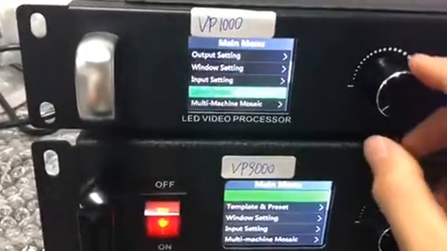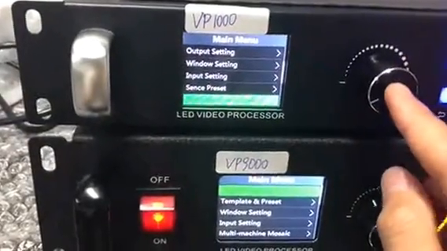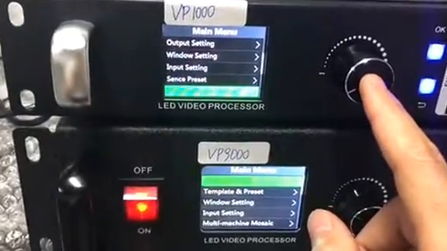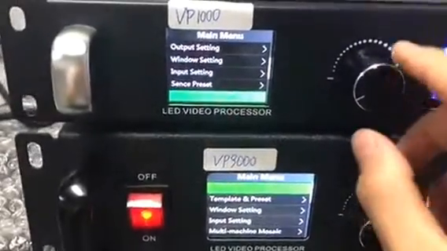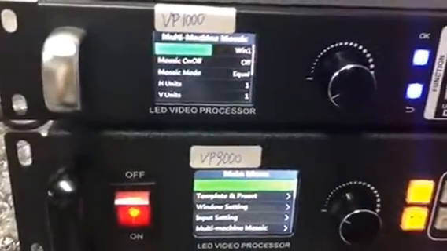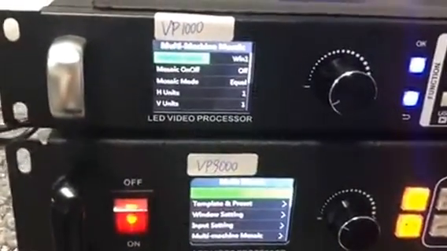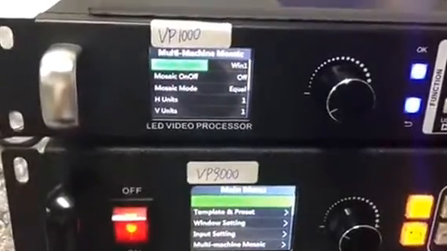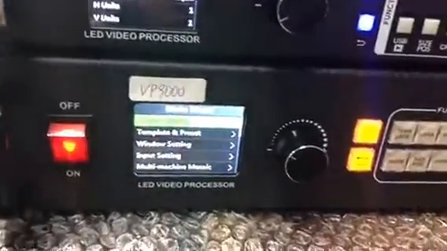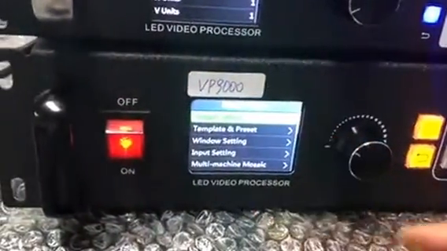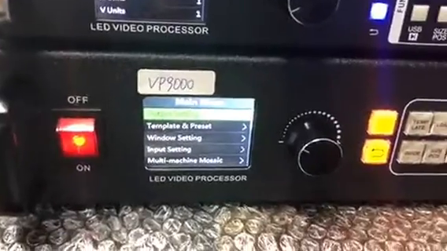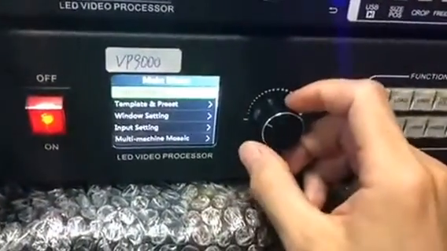And the next one is multi-machine mosaic. This one is used for a very big screen. Sometimes the total pixels go beyond the video processor limit, so we have to use multiple video processors to control the screen.